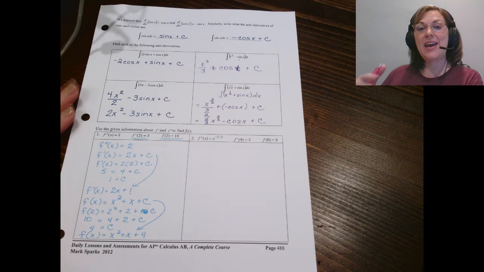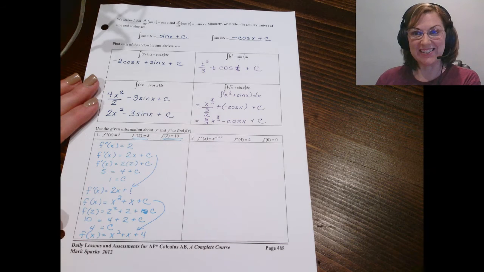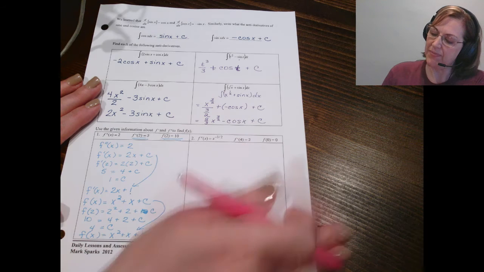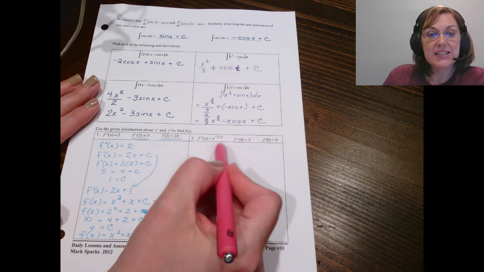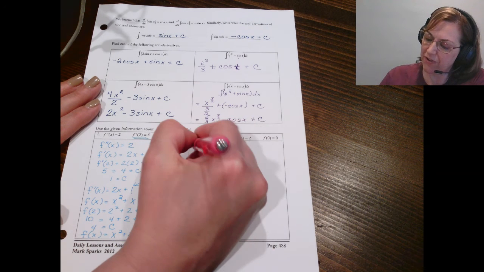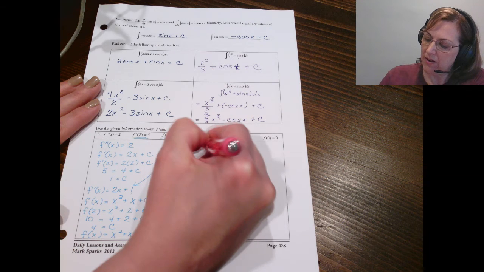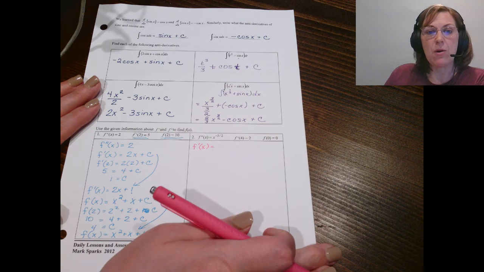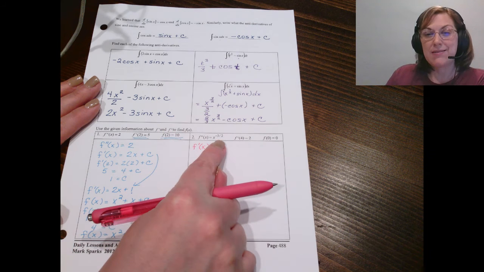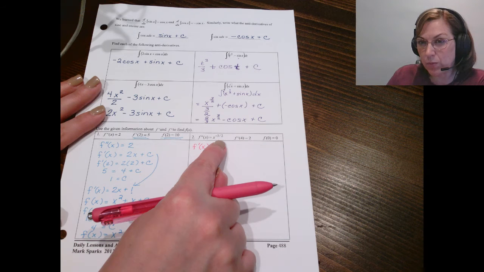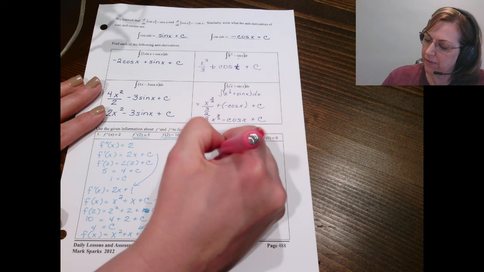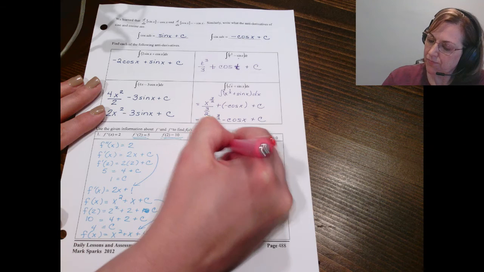Okay, let's do it again. A little bit more difficult function. Okay, or second derivative, I should say. All right, if this is the second derivative, then to go to the first derivative, I'm going to have to increase that power. So negative 3/2 plus 1. So negative 1.5 plus 1 would be negative 1/2 plus c.